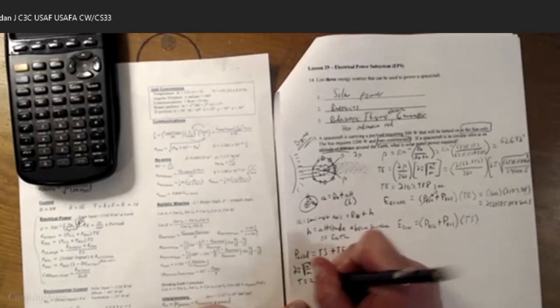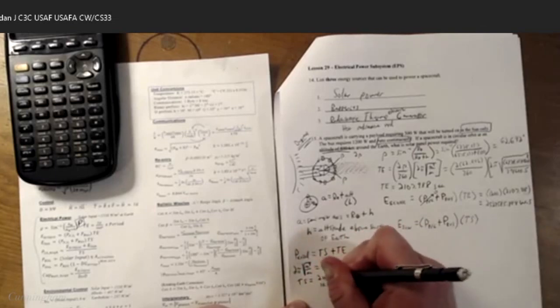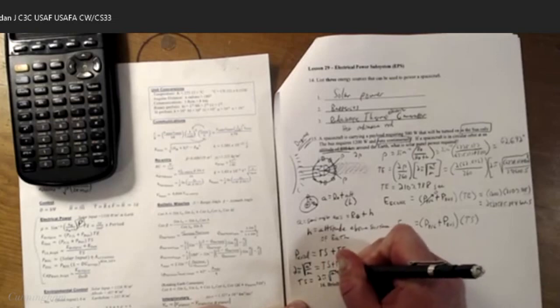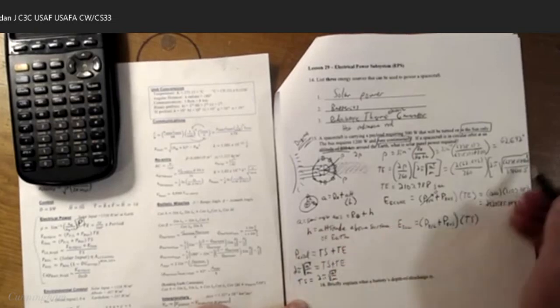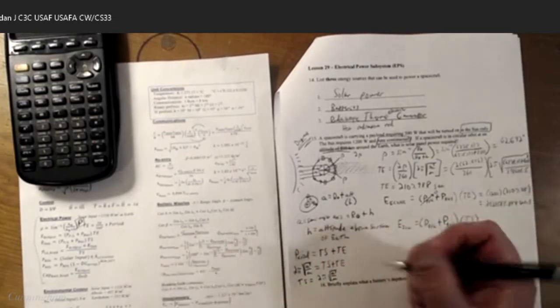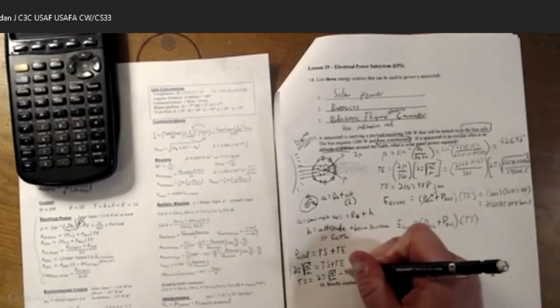So time in the sun is going to be 2 pi square root of a cubed over mu, which is the period. Again, we solved for it up here. I just didn't solve for it on its own. Right, so period minus the time we spend in eclipse is going to give us the time we spend in the sun. So now I must plug and also chug, as one does.